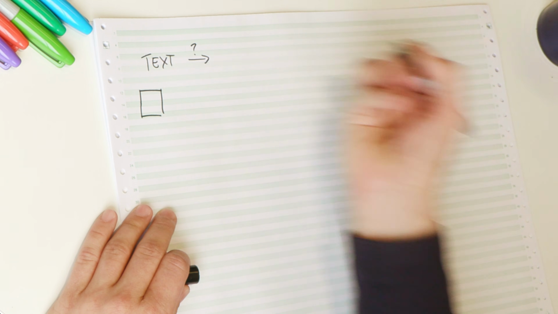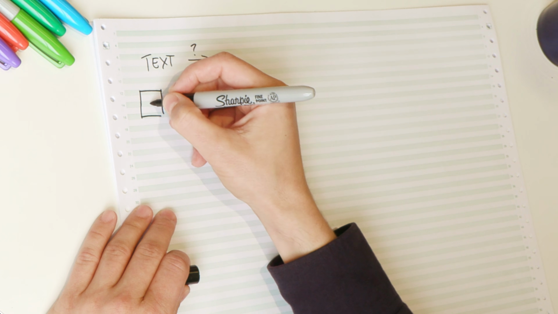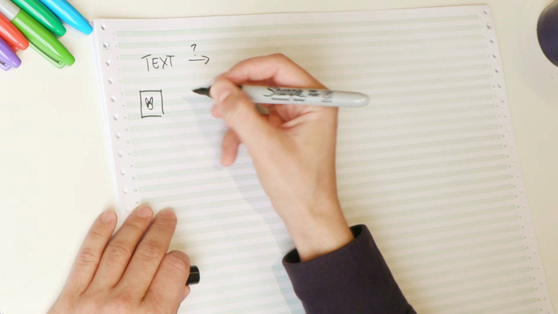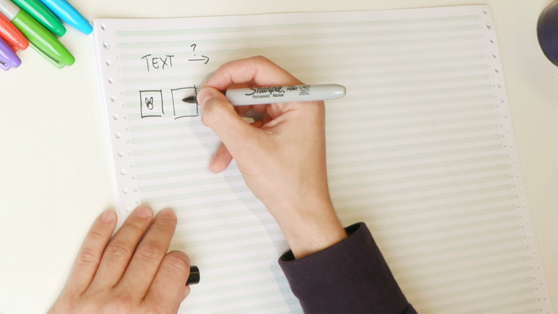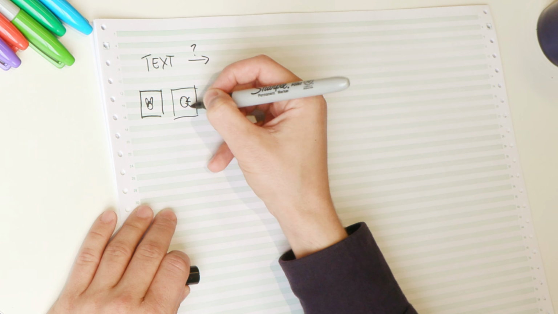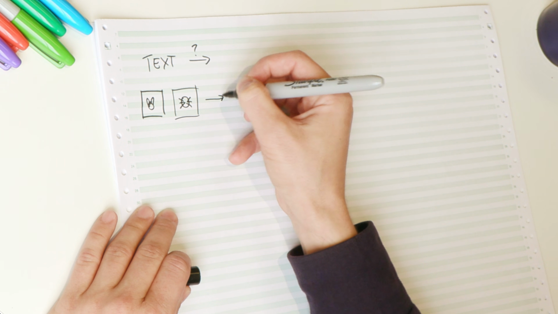Maybe I'm interested in comparing images, right? For example, let's say this is a dog. This is my very good impersonation of a dog. And this is, let's say, a cat. And then I want to predict, is this new image a dog or a cat?